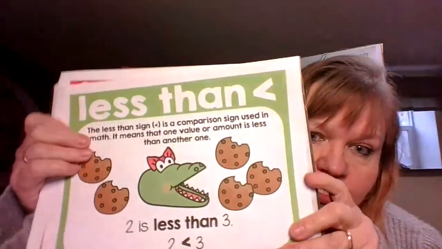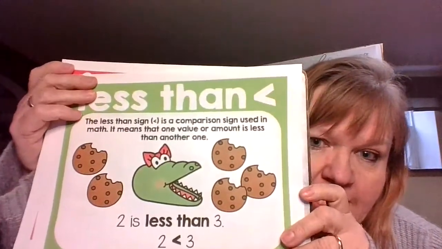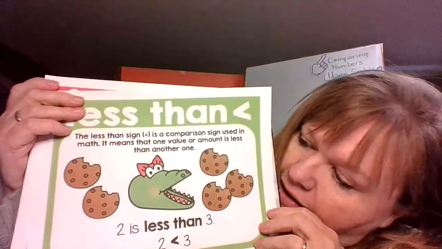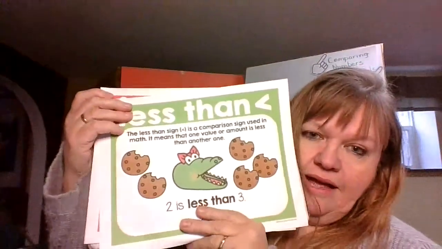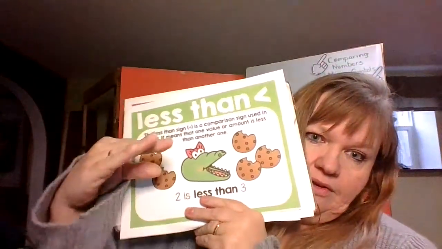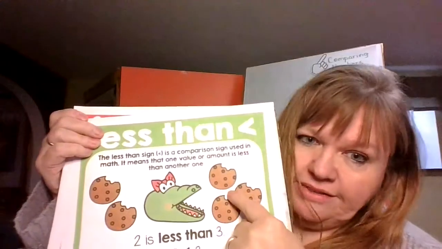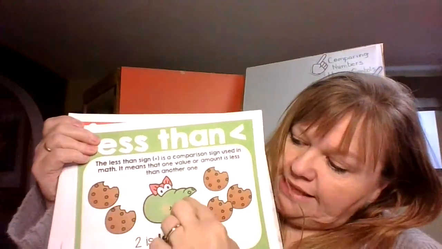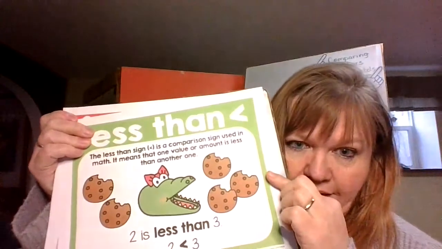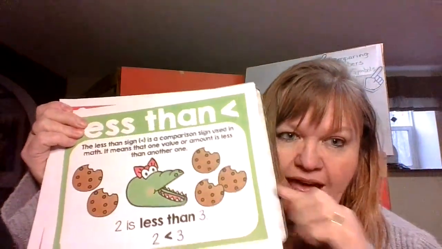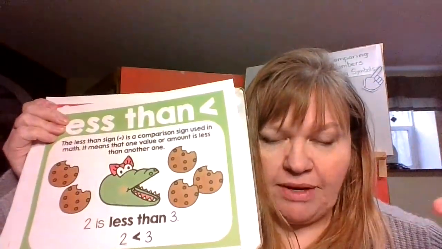Now, I'm going to show you how that works with less than. This sentence says 2 is less than 3. Now, do you see how it's the other way? How her mouth is pointing this way? I have to use my other hand, in fact. Because she wants to eat these cookies. 2 is less than 3. So the alligator mouth, thinking about the alligator mouth being open to the side that has the biggest number, is one trick that I can show you.